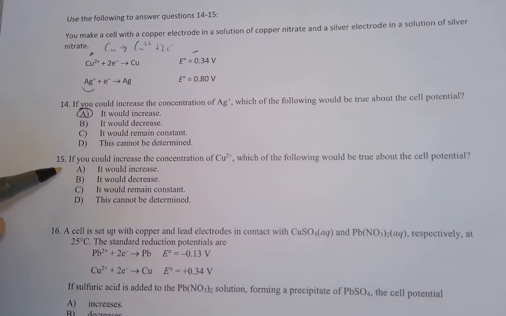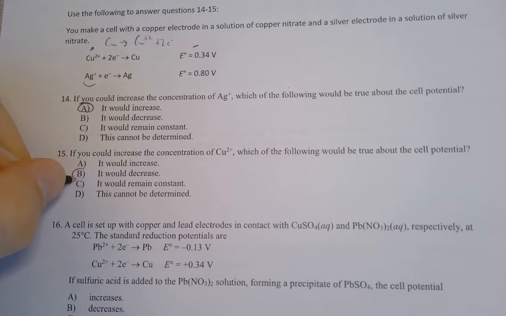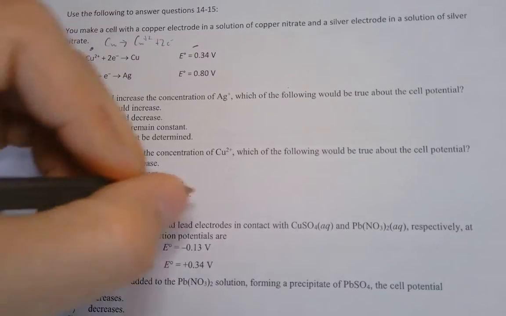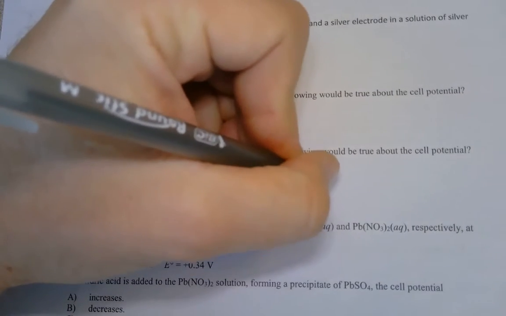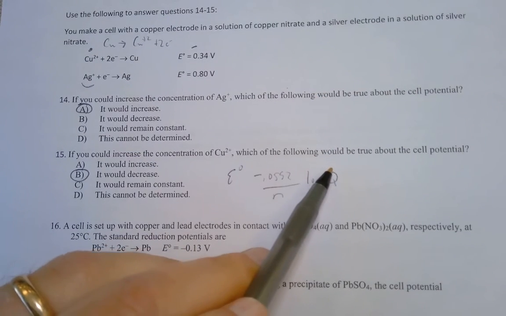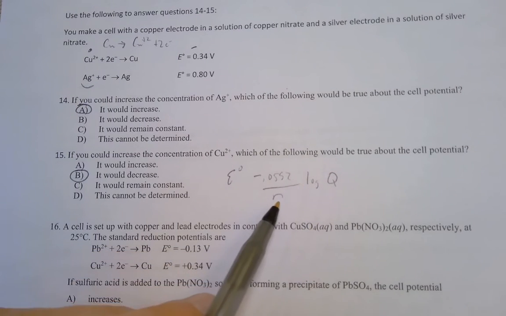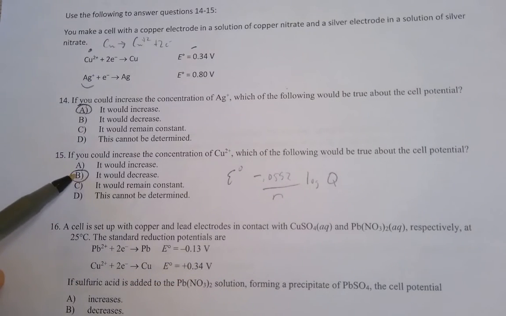If you could increase the concentration of Cu plus 2, which of the following would be true? Well, it would decrease now, right? It's going to decrease because I've already got some there. So we could do it from a log point of view, right? This is E standard minus 0.0592 over N times log of Q, and that's products over reactants, right? So if I increase my Q value, as my Q gets bigger, that's going to make this more positive, which makes this whole thing negative. So then that is going to decrease that, because it's products over reactants on that.